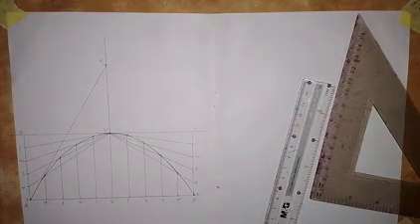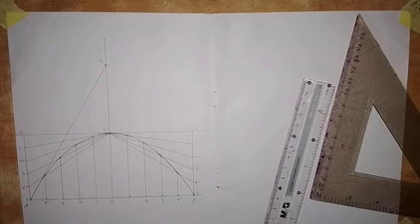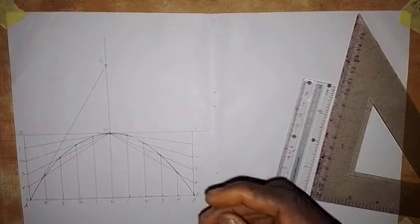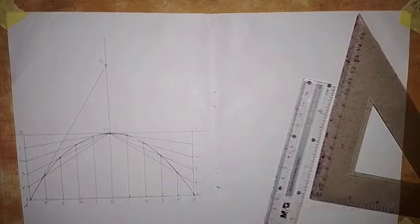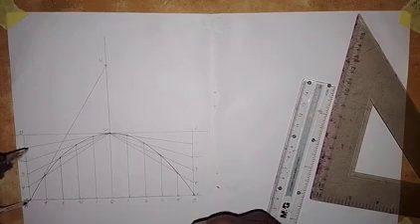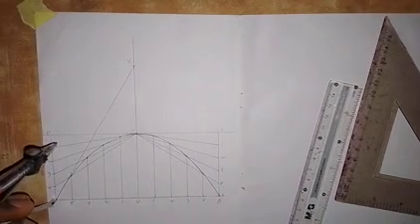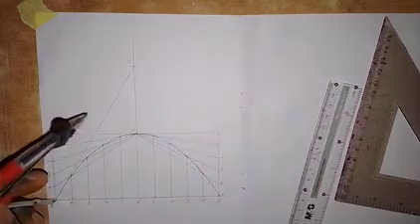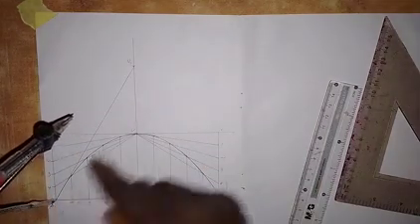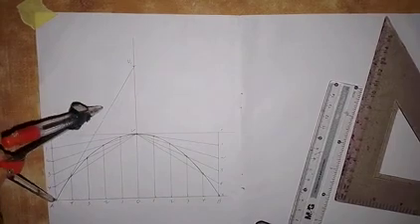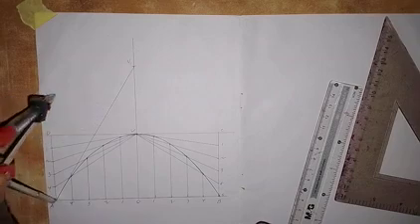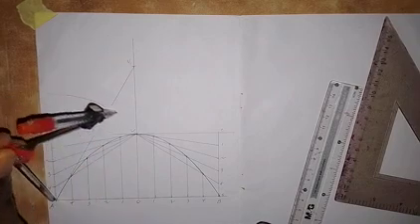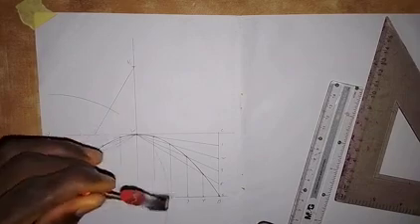Okay, so the next thing to do is that we are going to bisect AV1. So you take your compass. Put the midpoint of the compass here at this point and extend it a little bit beyond half of this line AV1. So draw an arc here, and you draw an arc on this side.